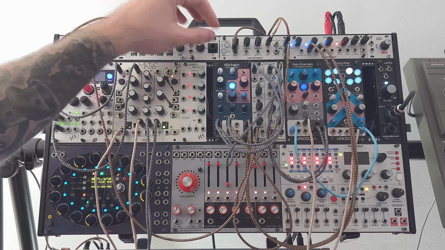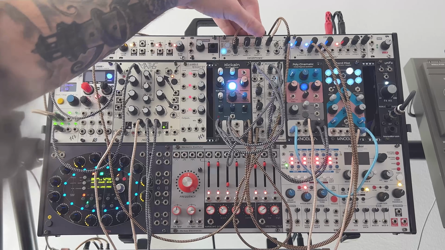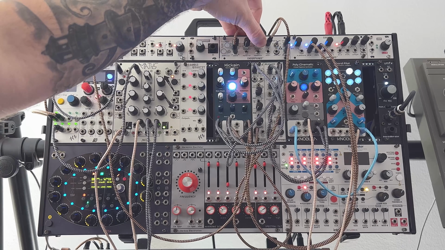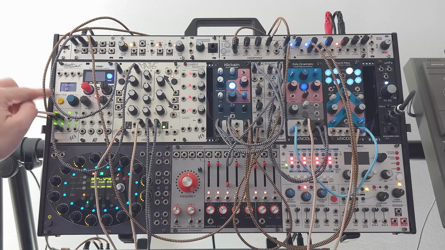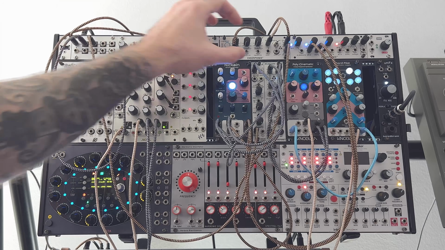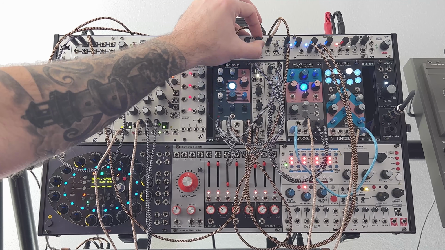We can remove it to here. Then you can add the repeat to make it more complex. I'm feeding the clock double in time, so it's 132 BPM, but I send it twice, so when I do the repeats, it's faster.